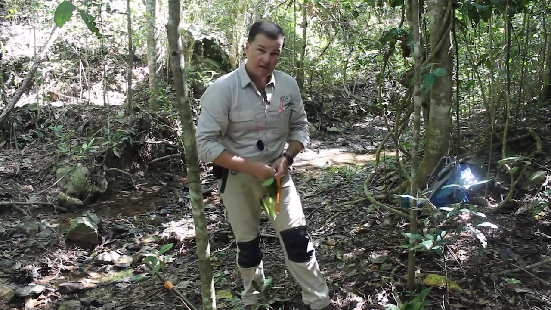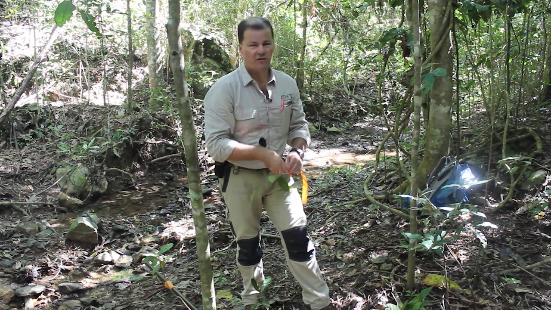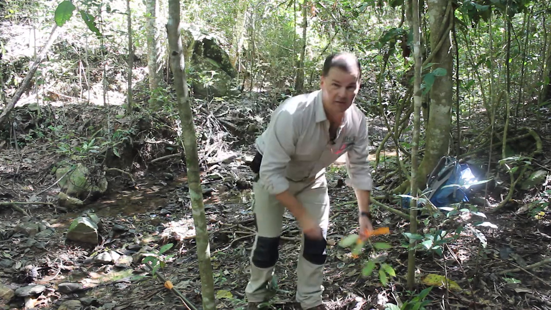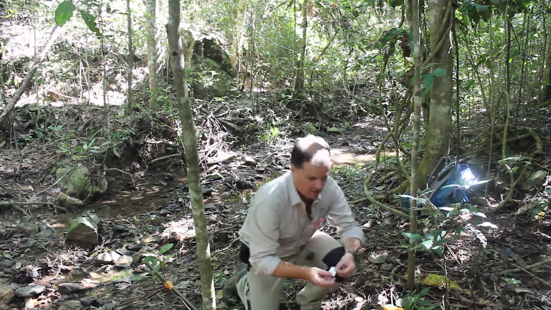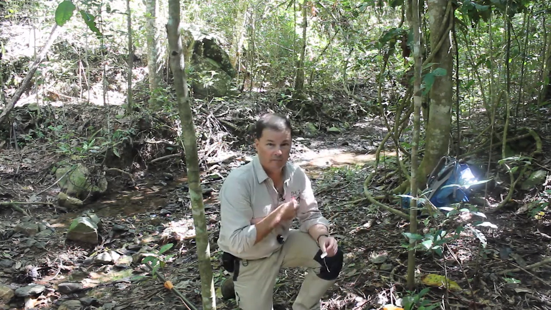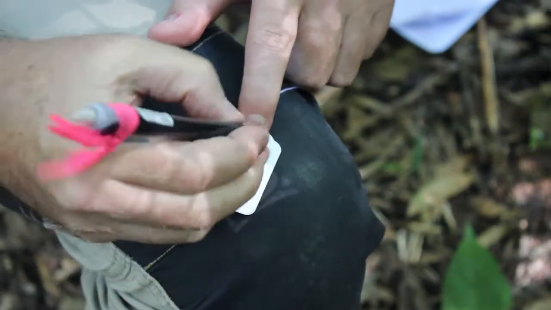Now finally, what the real botanists do is they use jeweler's tags. Now you don't have to use these, just the texture on the leaf is perfectly fine. But most specimens in rainforest, most specimens that are collected have these jeweler's tags attached to them.